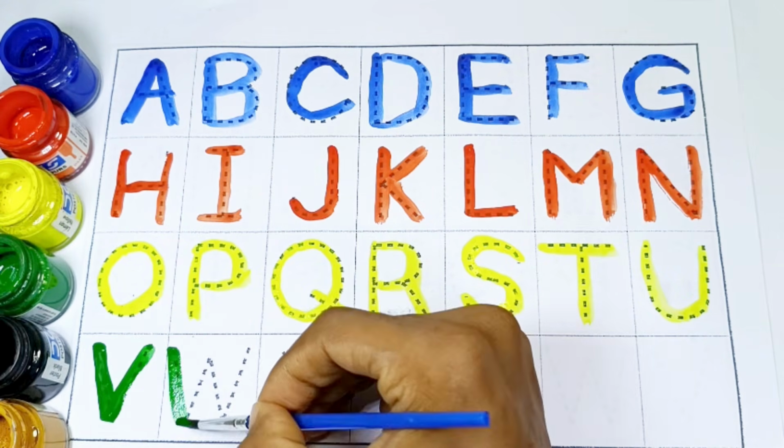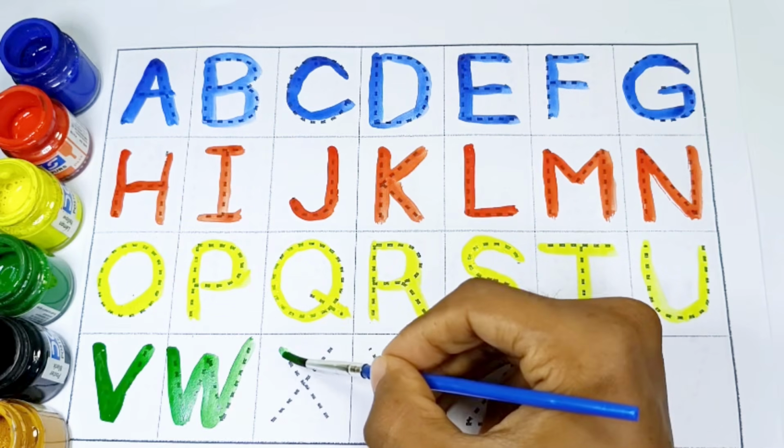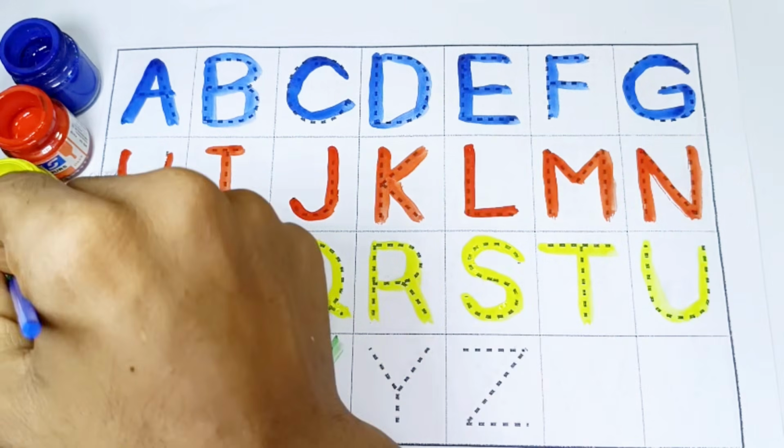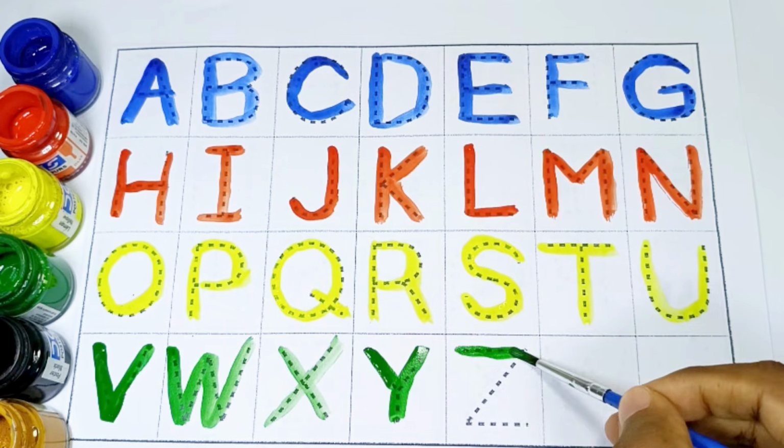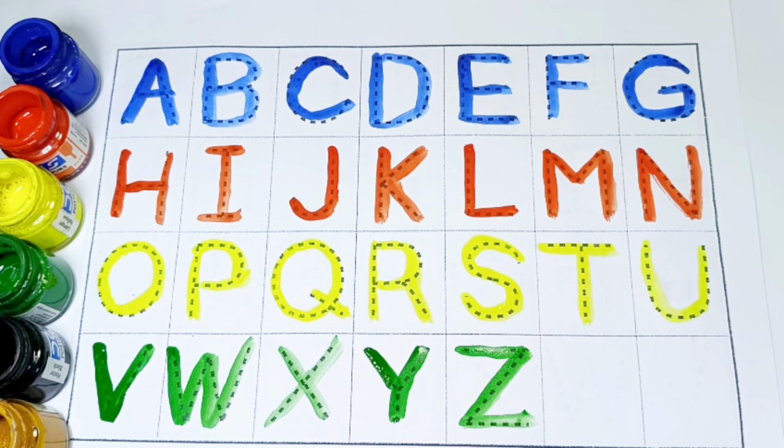V for van. W for wheel. X for xylophone. Y for yo-yo. And Z for zebra.